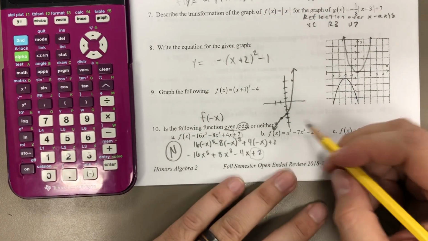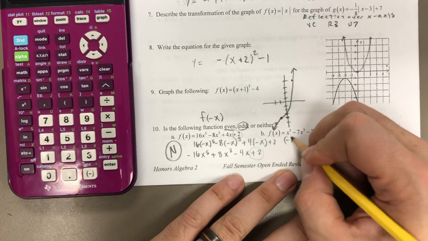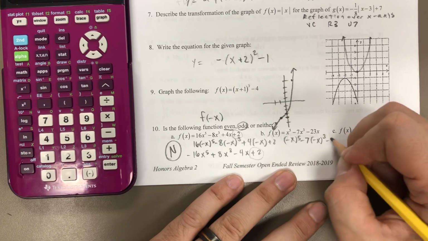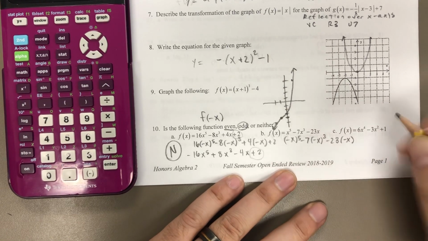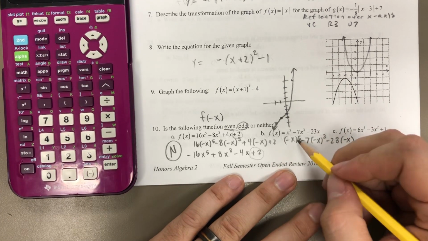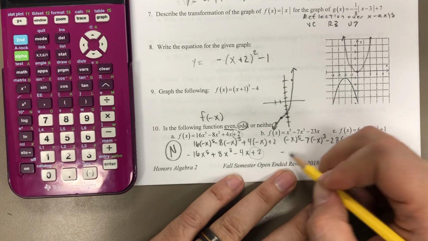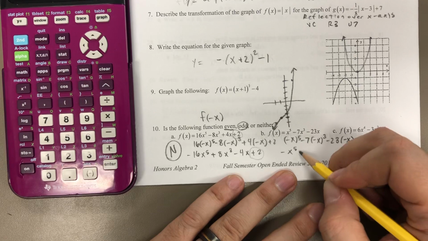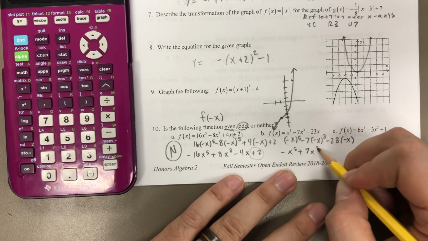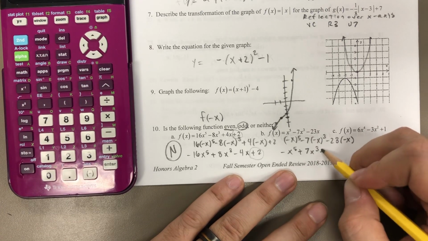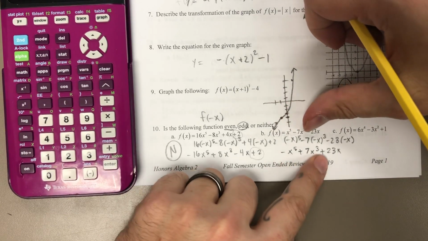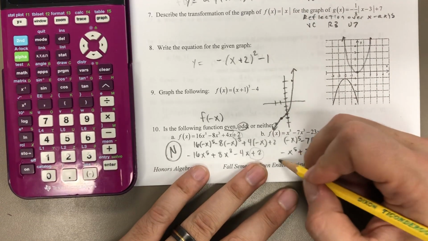Now let's take a look at this. When we plug in negative x, we get negative x to the fifth, minus 7, negative x to the third, minus 23, negative x. So negative x to the fifth, the negative moves to the front because it's an odd power. So negative x to the fifth. Negative x to the third, it's an odd power, so the negative goes to the front, so plus 7x to the third. Negative times a negative is a positive, so plus 23x. And if you notice, the signs for all of these have changed, so this is an odd function.